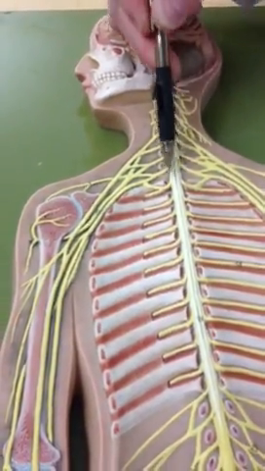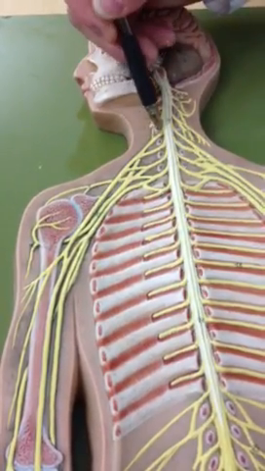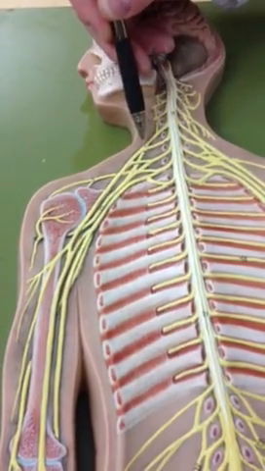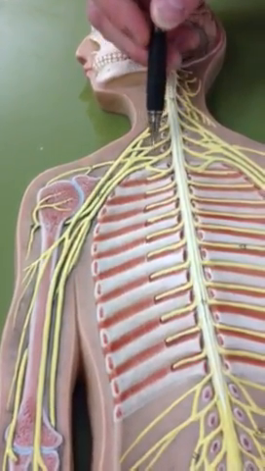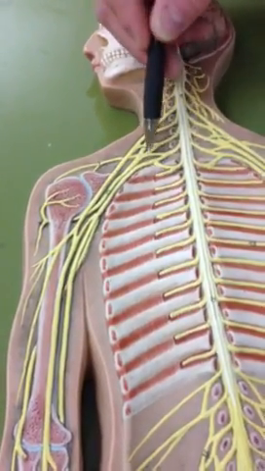Alright, so once again, we have roots, C5, 6, 7, 8, and T1. We have trunks, C5 and 6 come together to form upper, C7 is middle, and C8 and T1 are the lower trunk, and the trunks each divide into an anterior and posterior division.